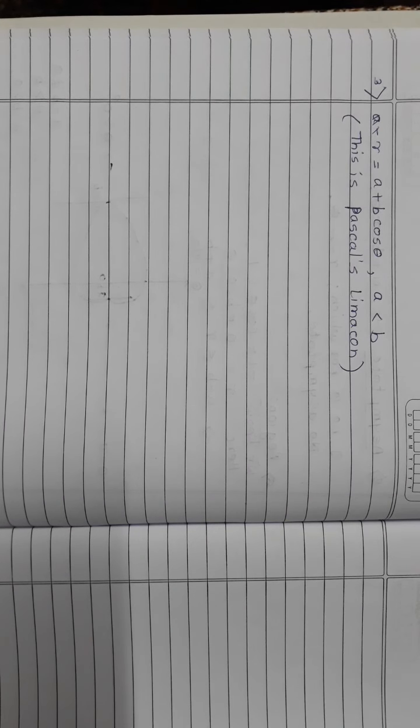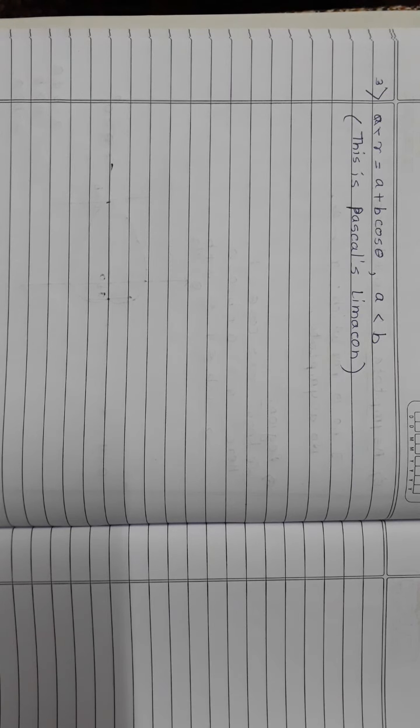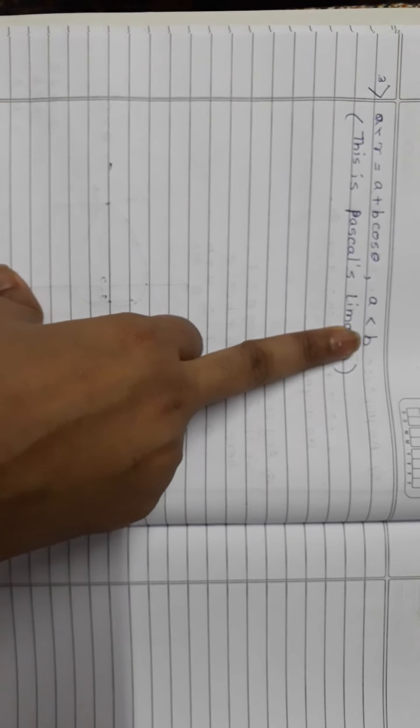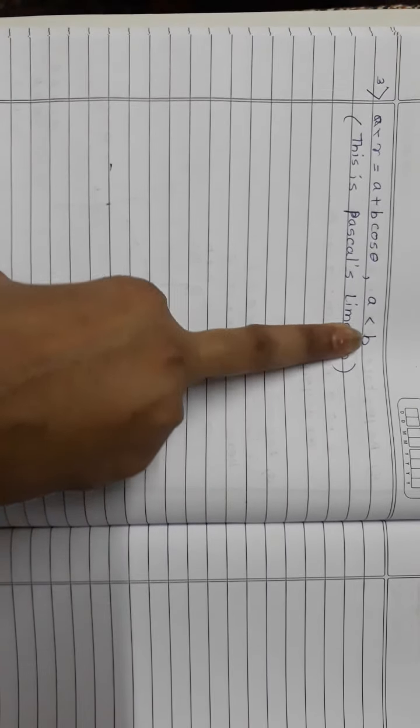Hey everyone. Previously, we have seen the example of trace of polar curve, and that was r is equal to a plus b cos theta, and when a was greater than b. Now here the only change is a is less than b. Okay, let's try to draw the curve.